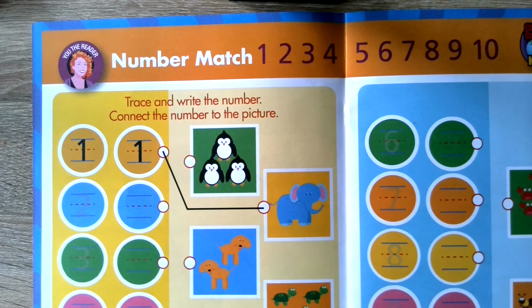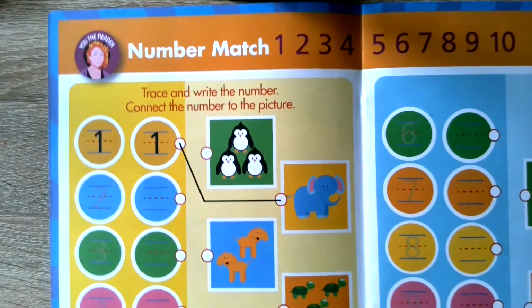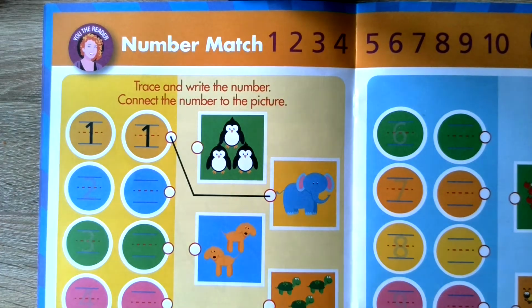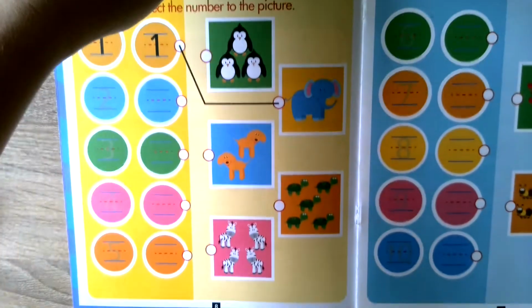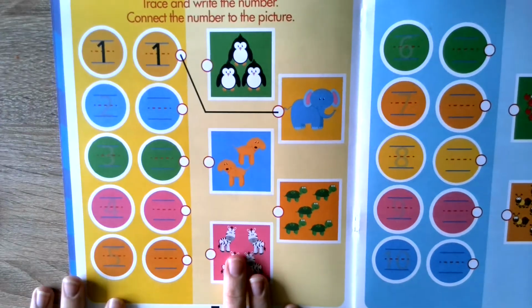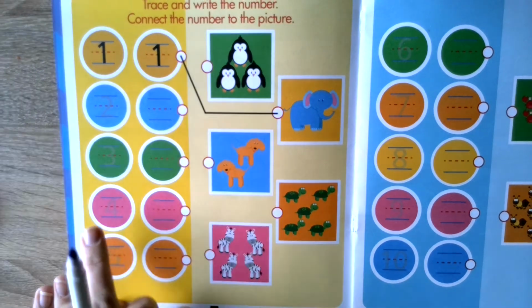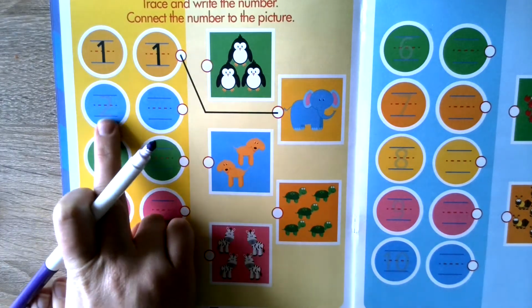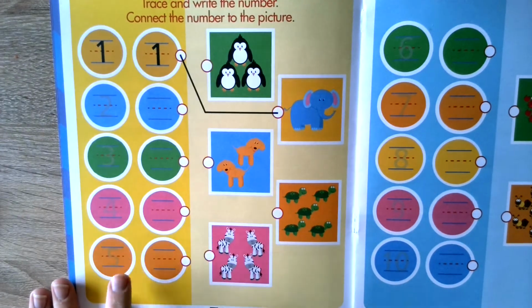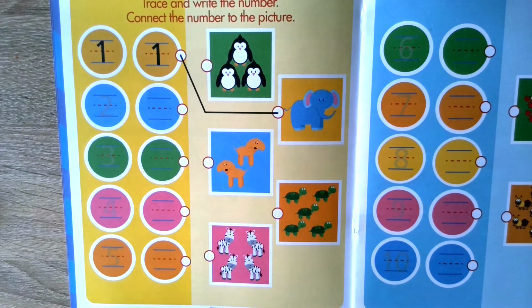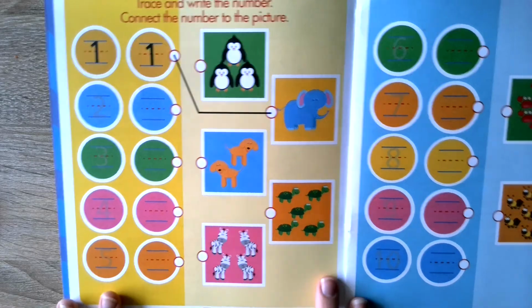So what we're going to do is count all of these animals that we see over here, and then we're going to match them to the correct number. So we have 1, 2, 3, 4, and 5. We are going to write these numbers as we count.